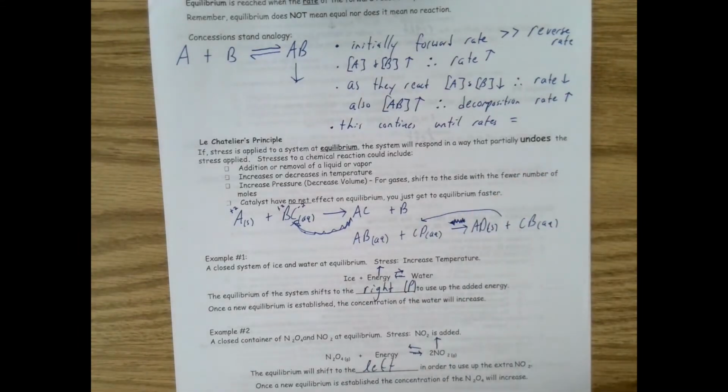So will it have or experience equilibrium? No. Something's going to run out. When we run out, we're going to be done. That's going to be the end of it. So most of the reactions we've looked at this year are non-reversible. Those are the more simple ones to begin with.